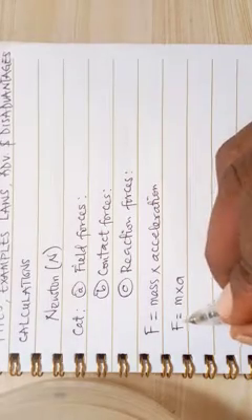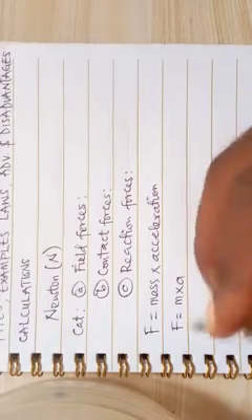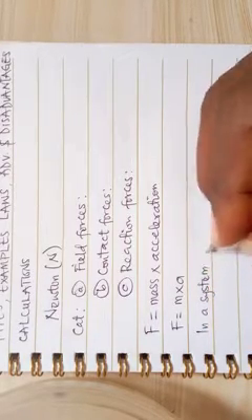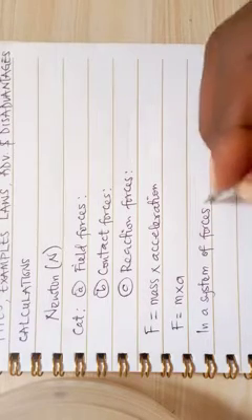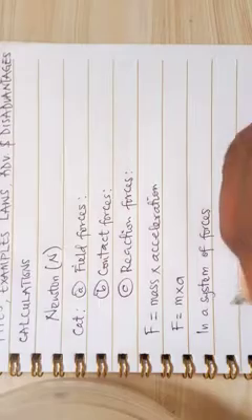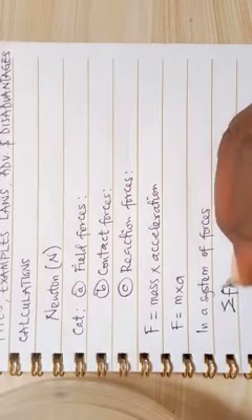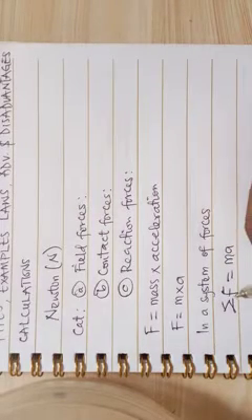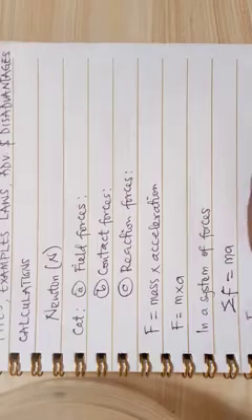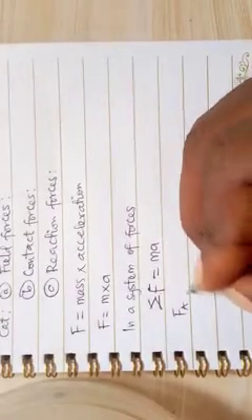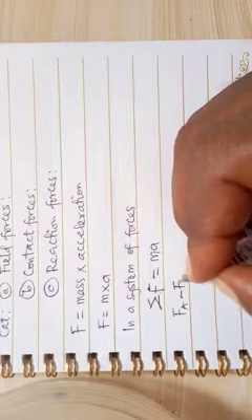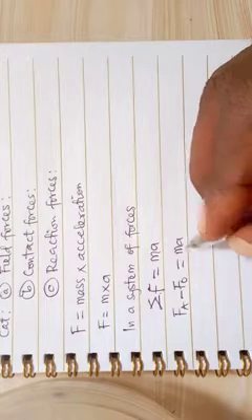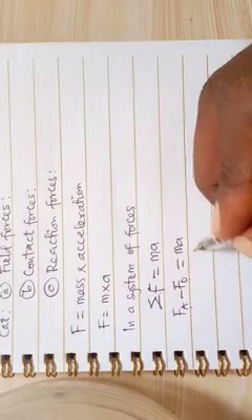Now, force in a system of forces. So, in a system where you have more than one force, the summation of the forces is equal to mass times acceleration. What we mean by this is the force that you apply minus the opposing force. That is what gives you ma.